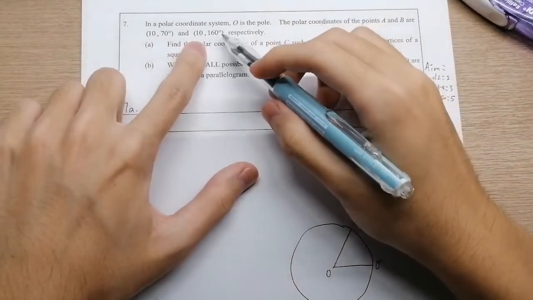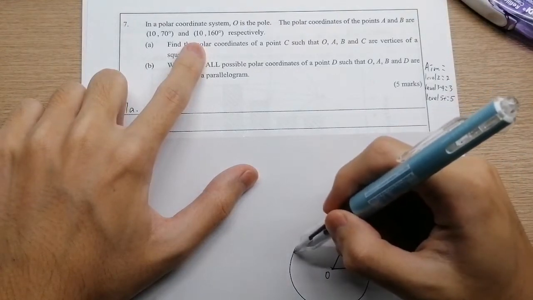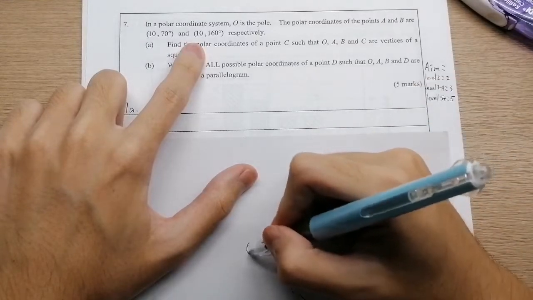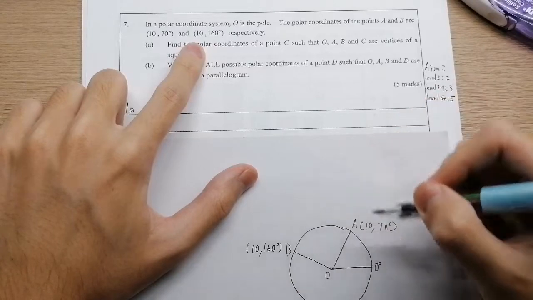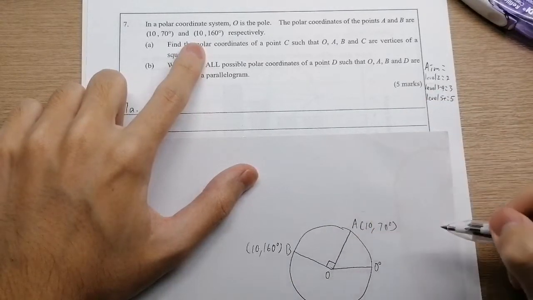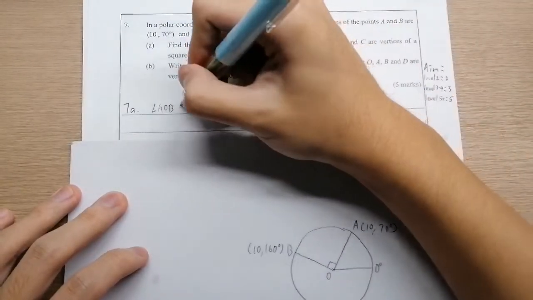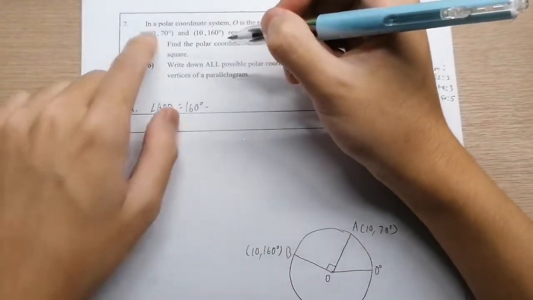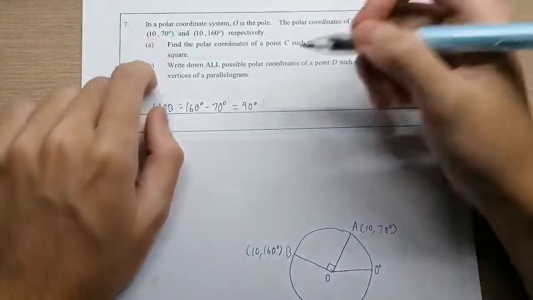And then point B is 160 degrees, so about here. I think it's really important for you to identify this right angle. Angle AOB is 160 degrees minus 70 degrees, which is 90 degrees. So it is a right angle.